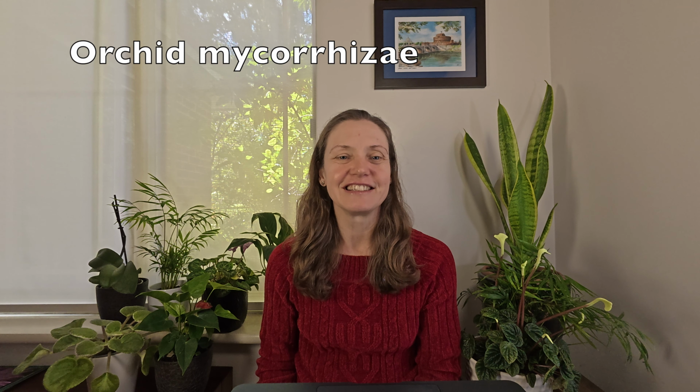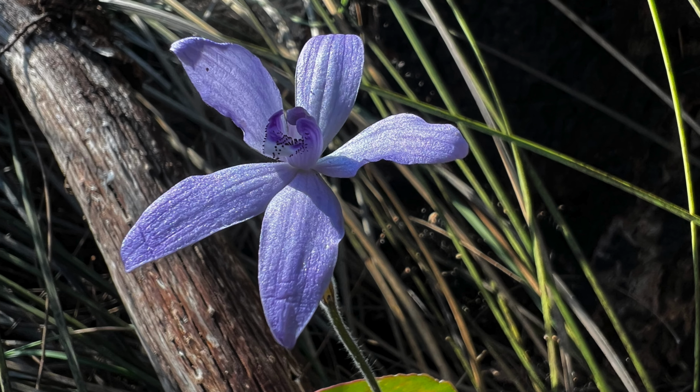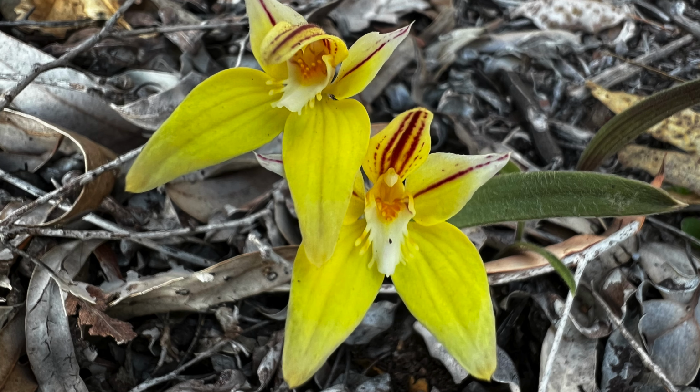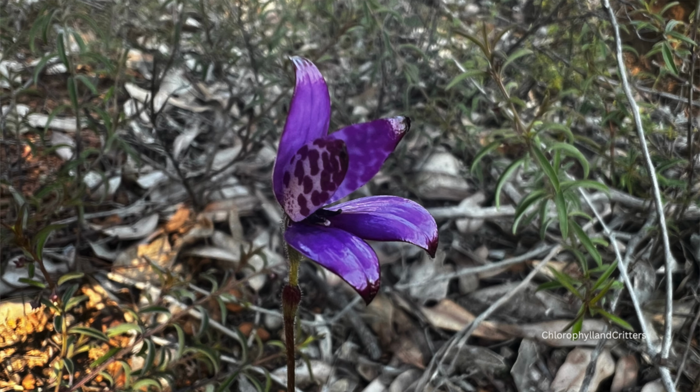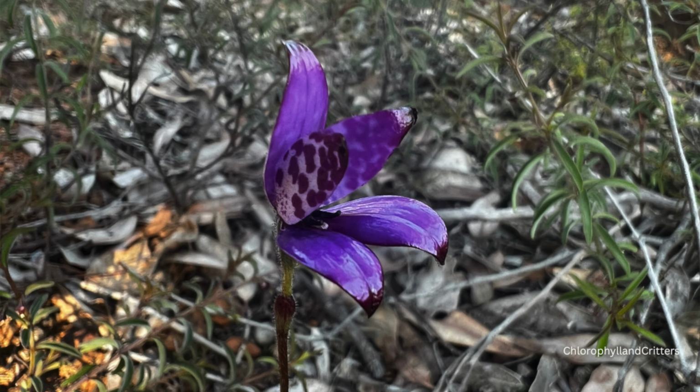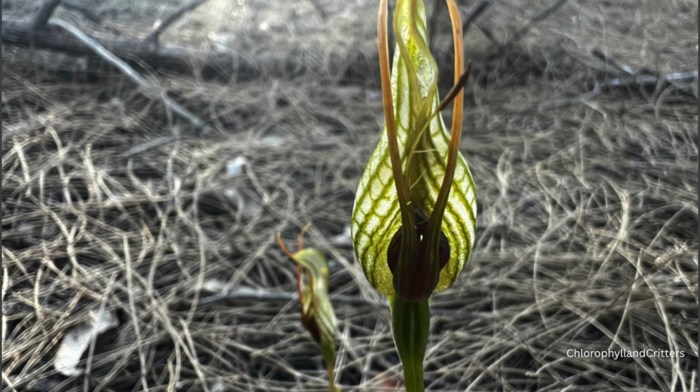Orchid mycorrhizae. This is crucial for terrestrial orchids, such as those from Western Australia, whose tiny dust-like seeds can only germinate with fungal help. Some mature orchids also require help from fungi. These mycorrhizal partnerships explain why some plants thrive only in certain soils or environments. Without their fungal partners, they simply can't survive.